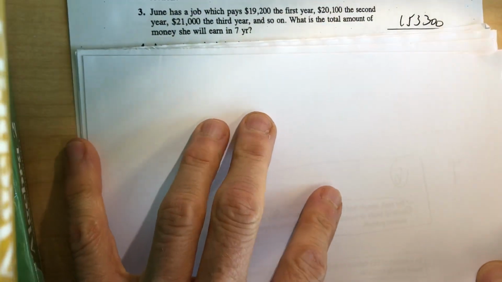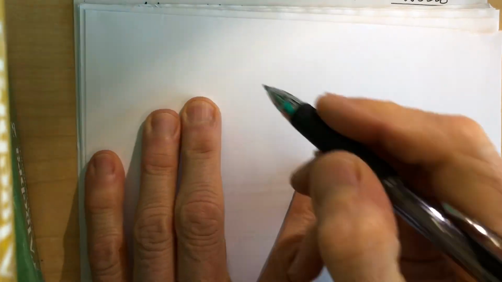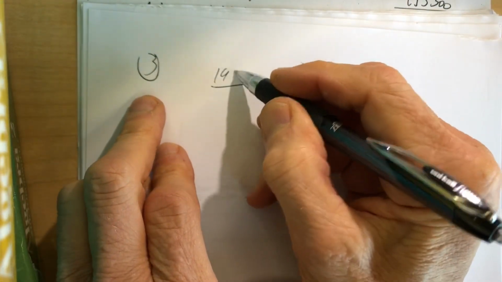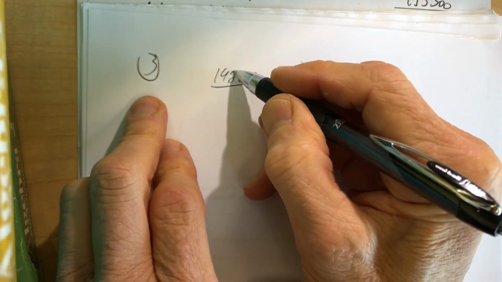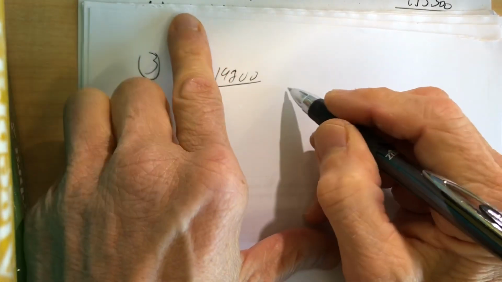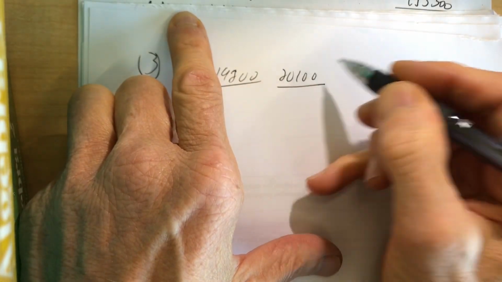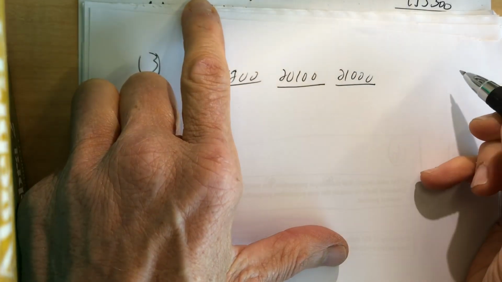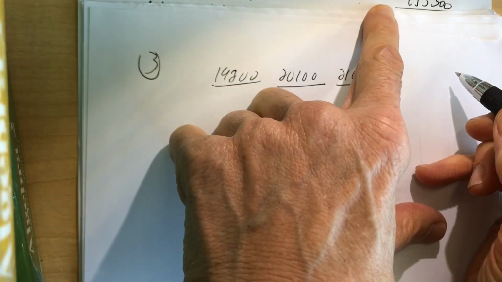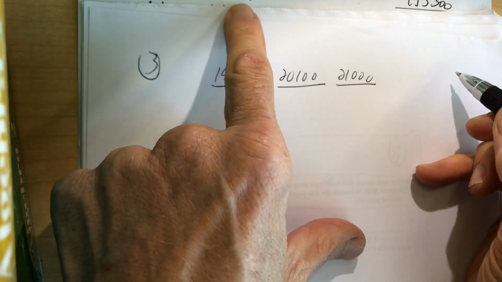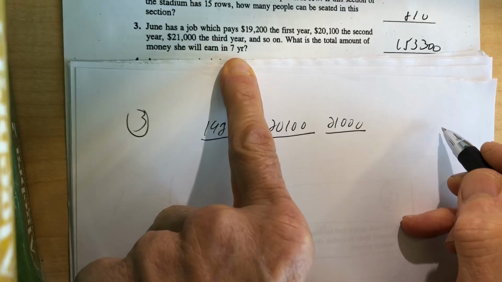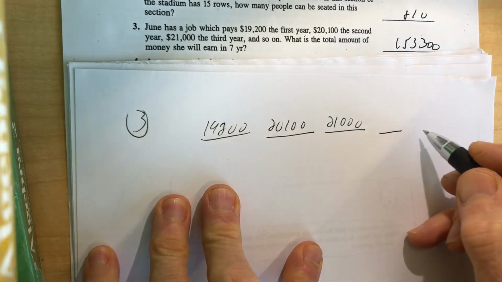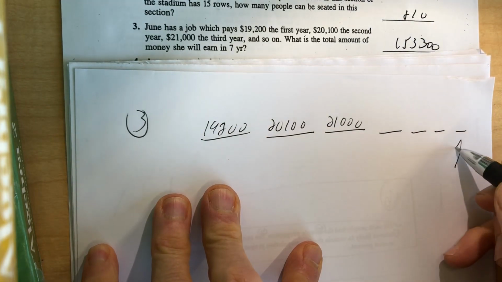Okay, let's do number 3, and this will probably be it. June has a job which pays $19,200 the first year. The second year, it's $20,100. The third year is $21,000. We want the total amount of money she will earn by year 7. It gave us 3 of the years, so then we need 4, 5, 6, 7.